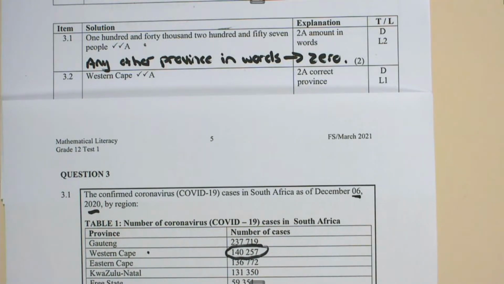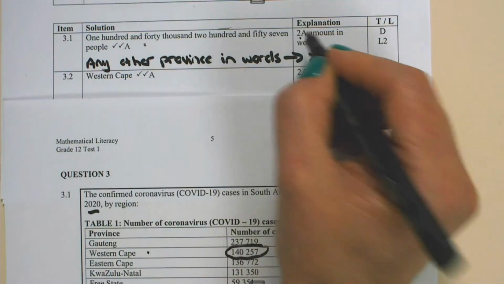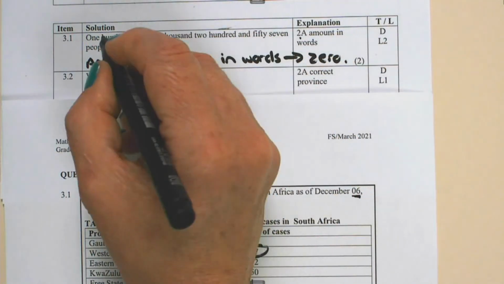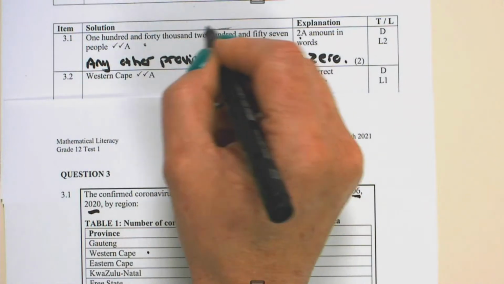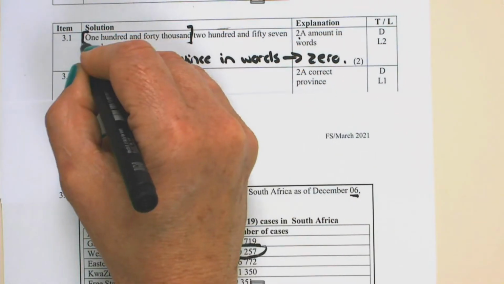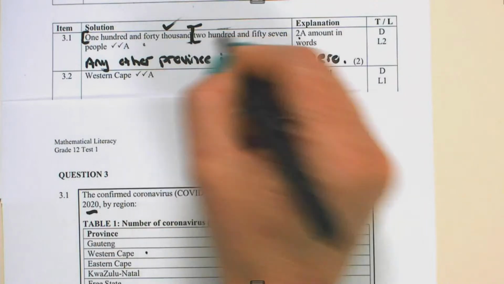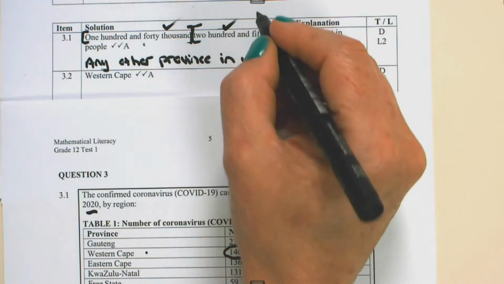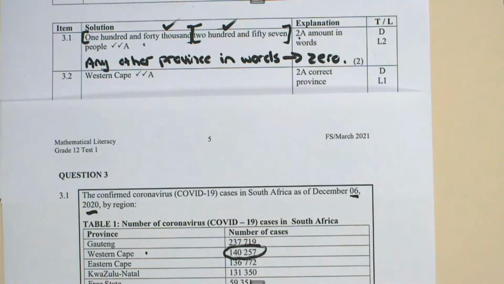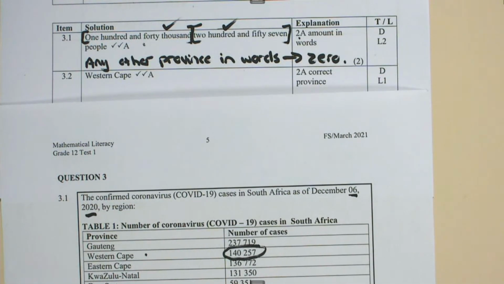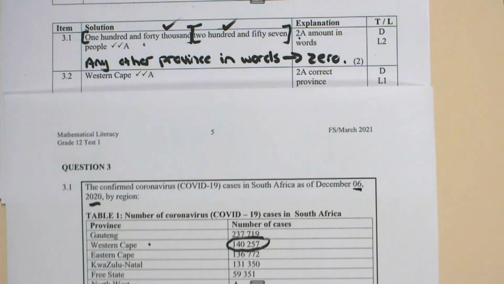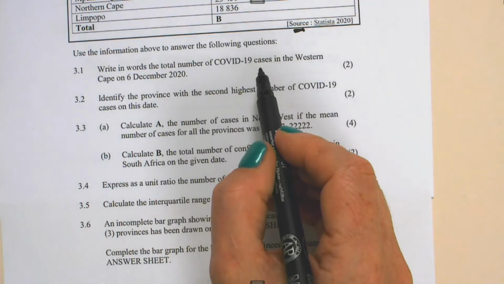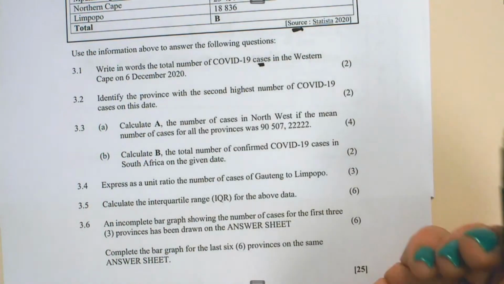If we want to break this up, let us put 1 mark on 140,000. Let us make that one part, and then we make 257 another mark. It is of course number of people, but if they don't write number of people, because you can also have cases, write in total the total number of cases. The cases are people.